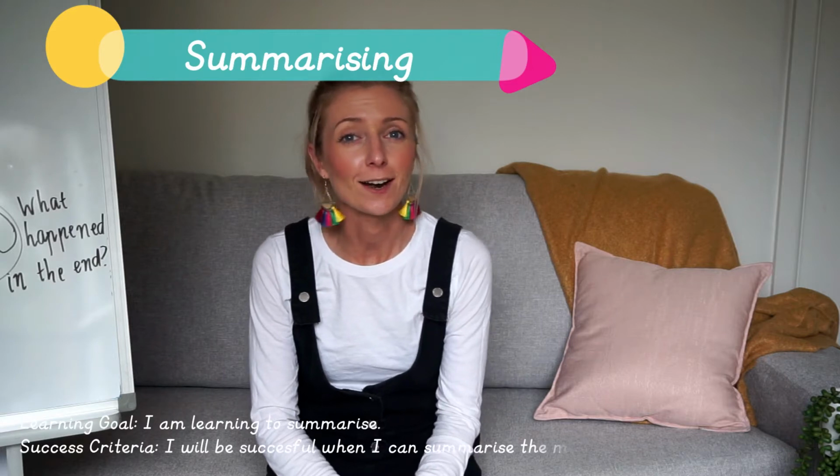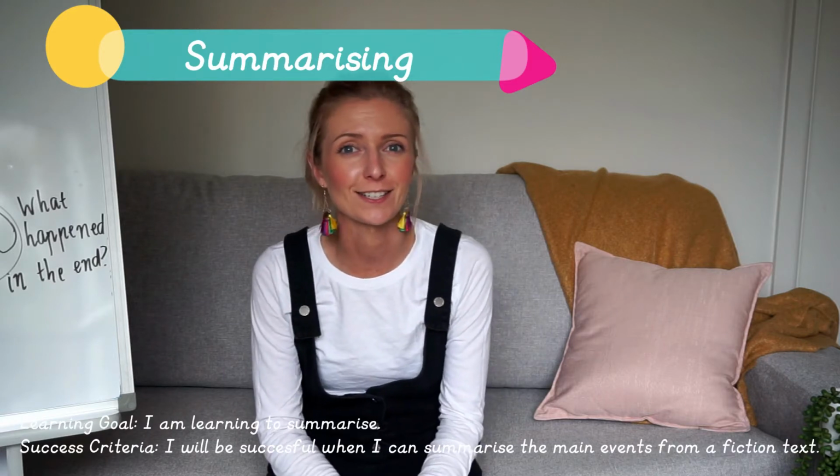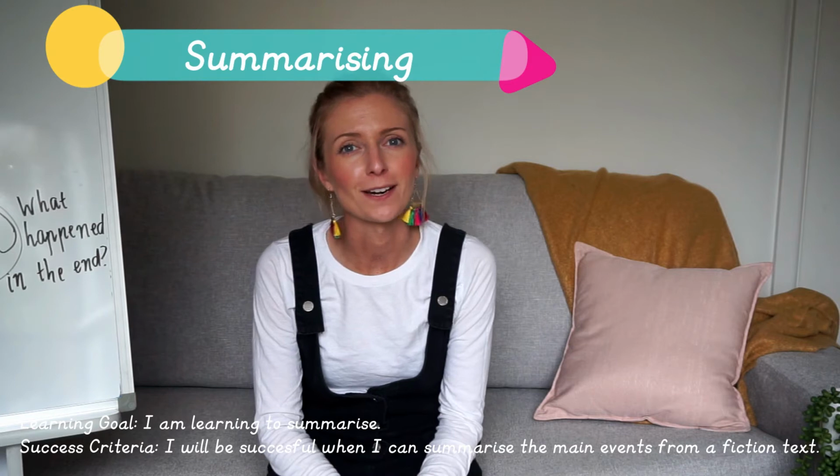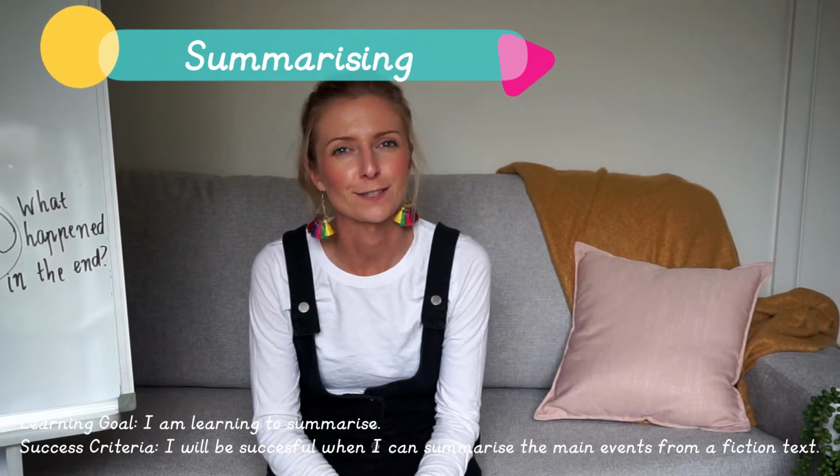Our learning goal is: I'm learning to summarise, and our success criteria is: I will be successful when I can summarise the main events from a fiction text. Today we will be focusing on summarising, which, like my previous episode on predicting, is one of those reading comprehension skills. To understand what summarising is, we first have to understand what summarising is not.